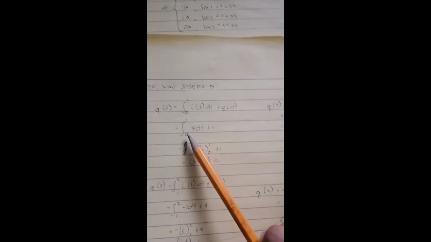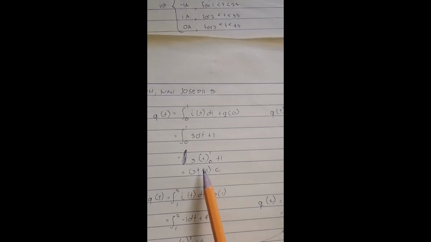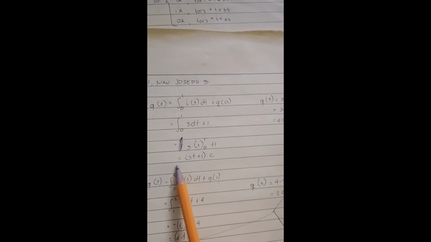So we distributed 3 dt plus 1, because our initial charge is equal to 1. We calculated the integral, and it resulted to 3t, from 0 to 1, plus 1. By calculating this, this would be our final answer.